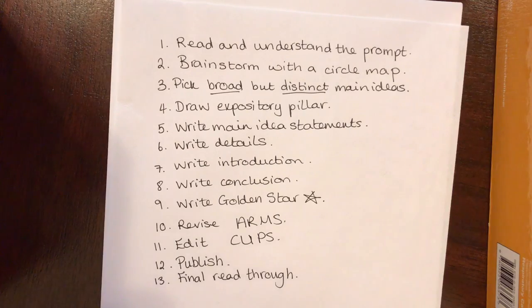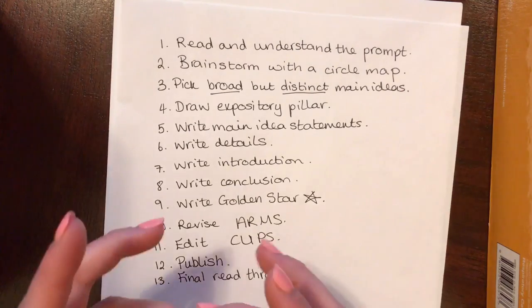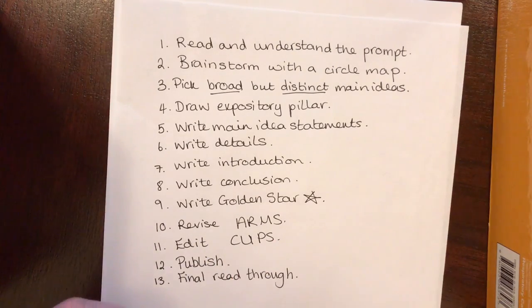Then you brainstorm using a circle map to put down all your ideas. You're going to pick broad but distinct main ideas that you can say a lot about and that they are different than one another, so you're not repeating yourself. We use something called the Expository Pillar to plan our writing. You start with your main idea statements, then you fill in the details, then we write a brief introduction, a brief conclusion, and something called the golden star that adds a little sparkle to our writing.